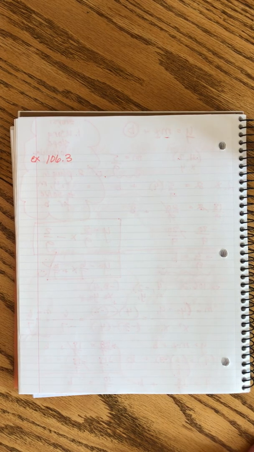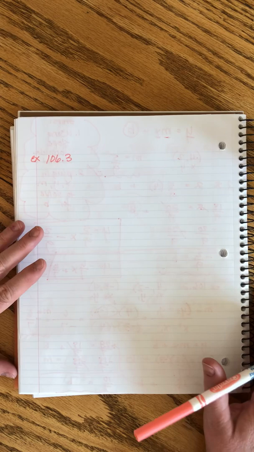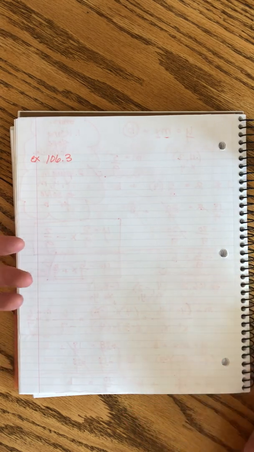Saxon Algebra, Lesson 1. This is the second part of Lesson 106. I got crazy, you guys, and when I flipped the page and went to check to make sure that my book was still properly in view, I accidentally just stopped the video. So, bad index finger.